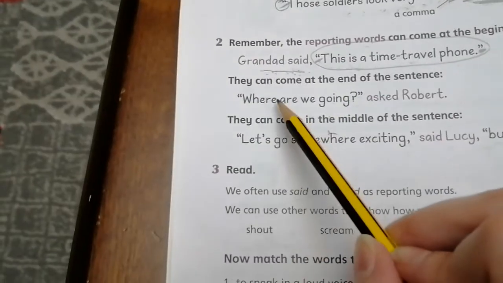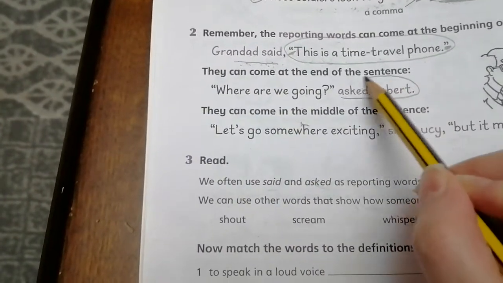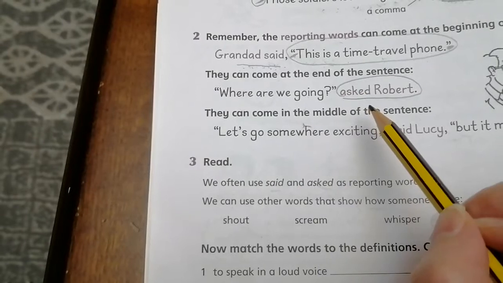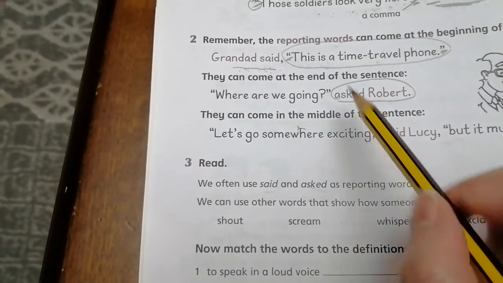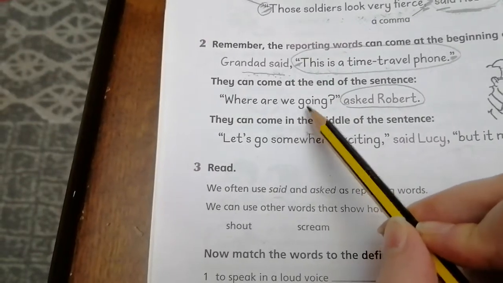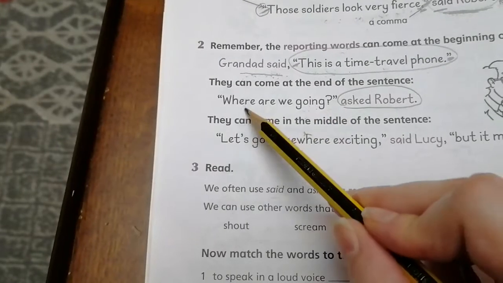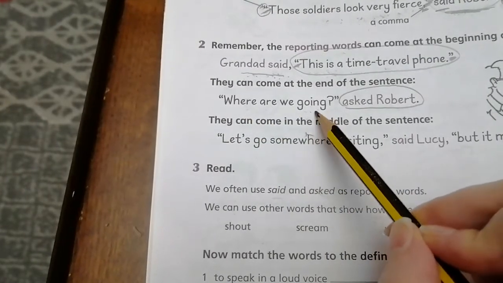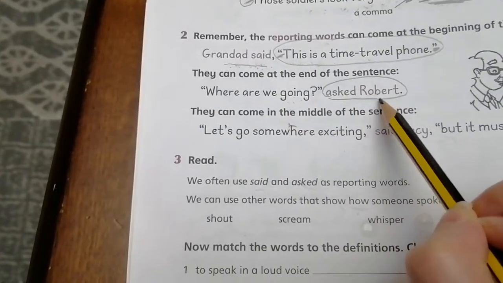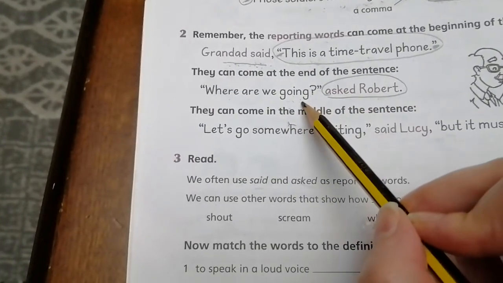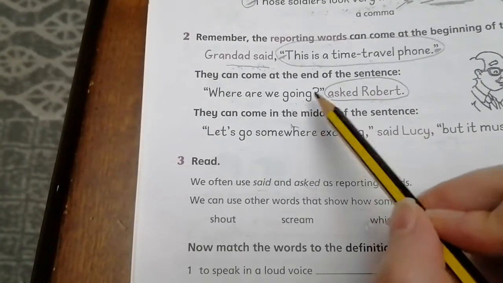Okay. We can see the reporting words at the end of the statement or at the end of the question. Here we have a question. "Where are we going?" This question is asked by Robert. So Robert is the speaker of this question, the one who asks it.